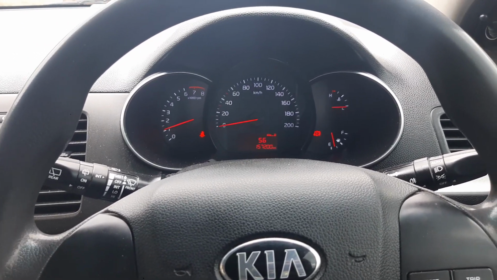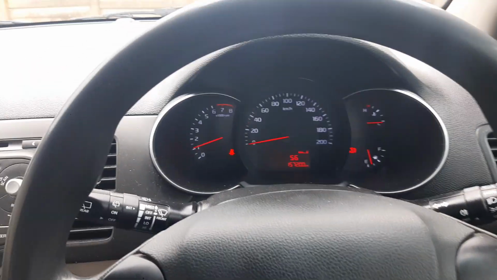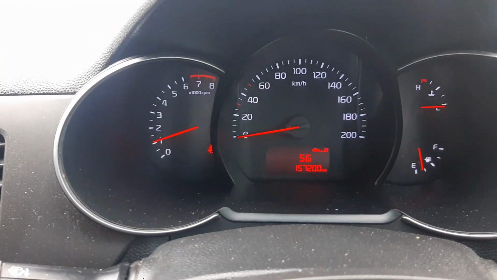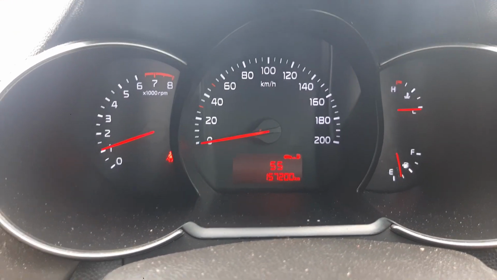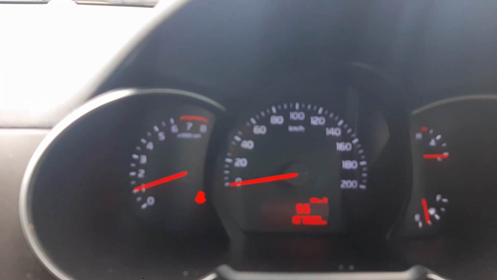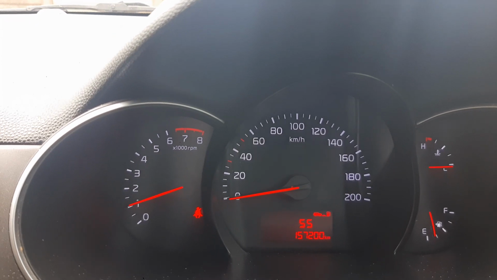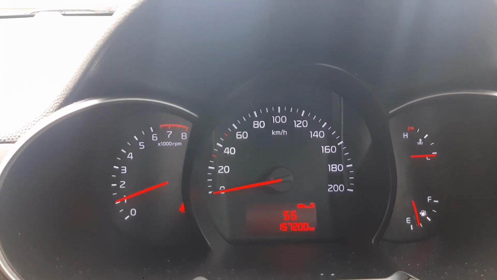So the festive season is here, and as we all know, a lot of us are traveling long distances for the festive. And just wanted to give you a quick guide to your vehicle's trip computer and how to optimize that to give you more information on your trips. So this is the Kia Picanto's instrument cluster.